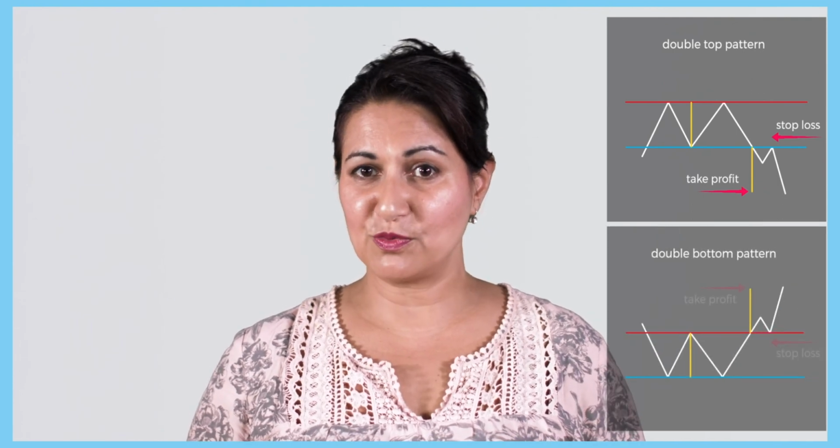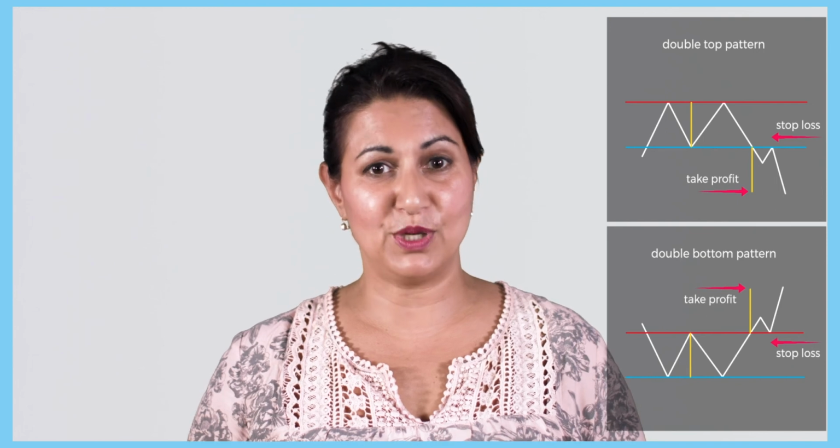A double top is a bearish reversal pattern. It's confirmed when price action breaks below the support formed at the two lows. Traders trade the pattern by taking the distance between resistance and support and projecting below the breakout. They typically set stops above the support zone. The double bottom reversal is the inverse bullish pattern.